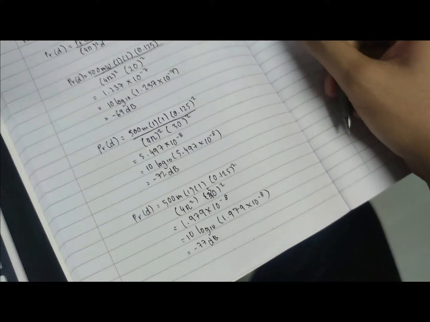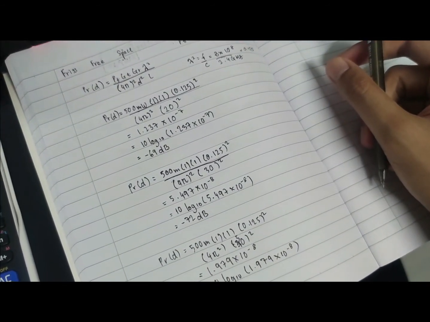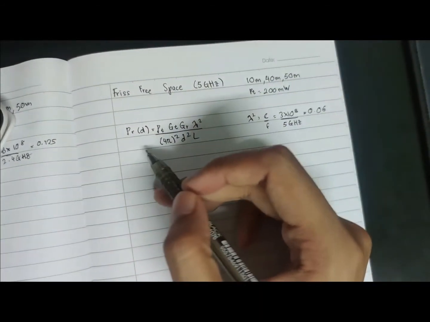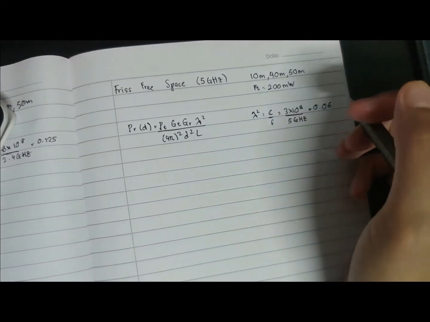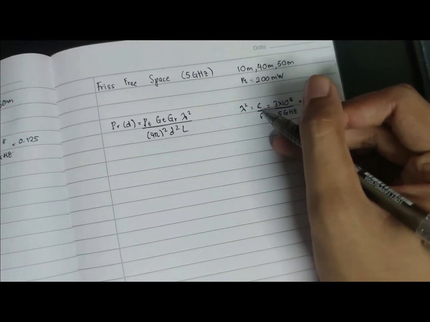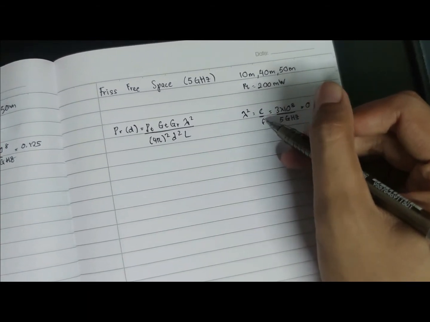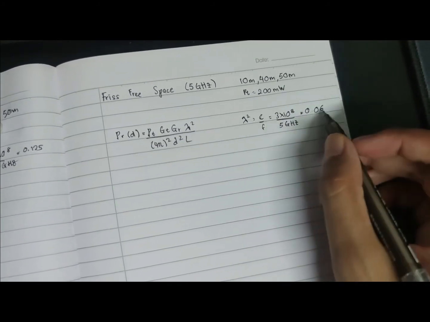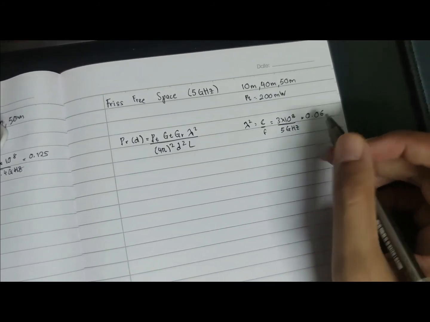Next, we will calculate for the 5 gigahertz. Okay, so for the 5 gigahertz we use the same formula, but apologies for the earlier: for lambda square we use C over F, not F over C. So for lambda square of 5 gigahertz we will get 0.06.